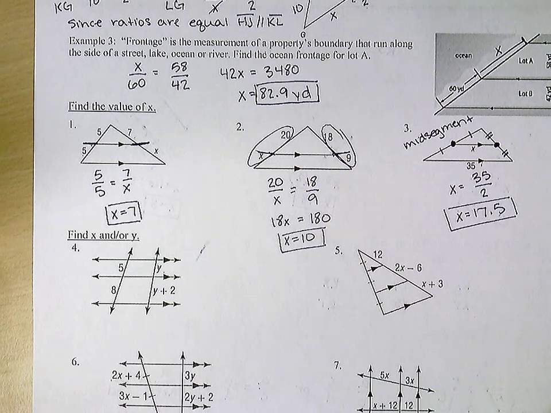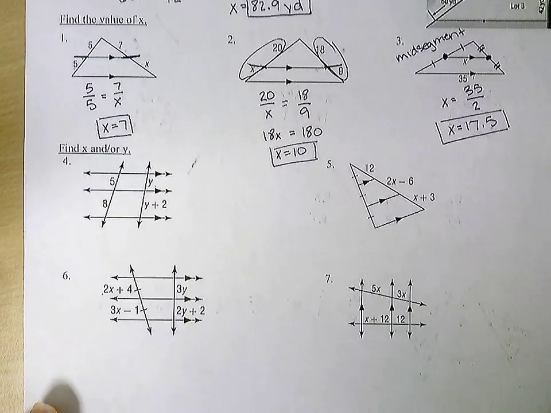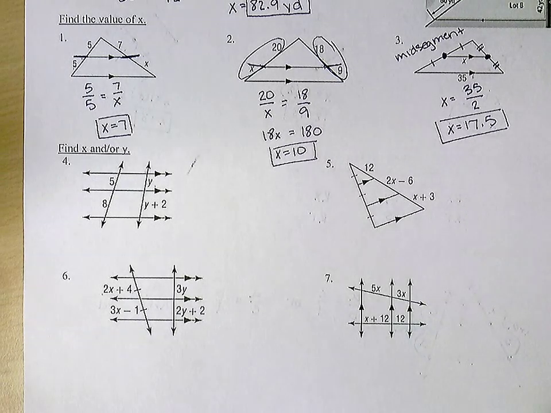So any questions on these 3 problems? All right, then we're going to go over the next couple here. So number 4, we're going to do the same process.